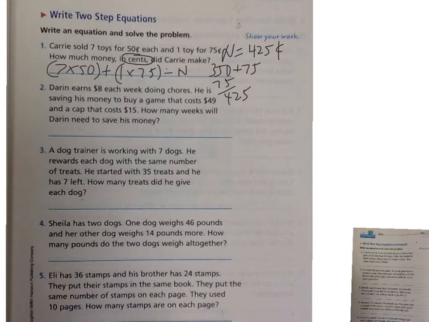So number 2, it says Darren earns $8 each week doing chores. He is saving his money to buy a game that costs $49 and a cap that costs $15. How many weeks will Darren need to save money? Alright, so first you need to take 49 and add it to 15. And then you'll divide that by 8 because he's earning $8 each week.